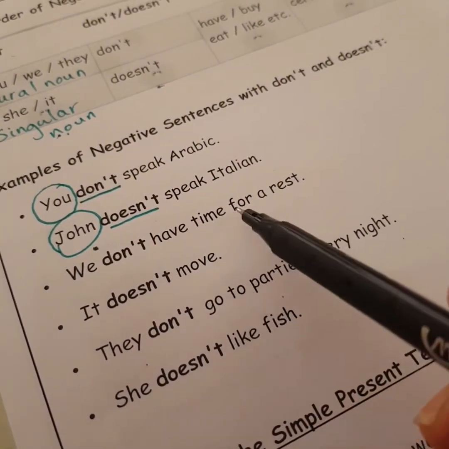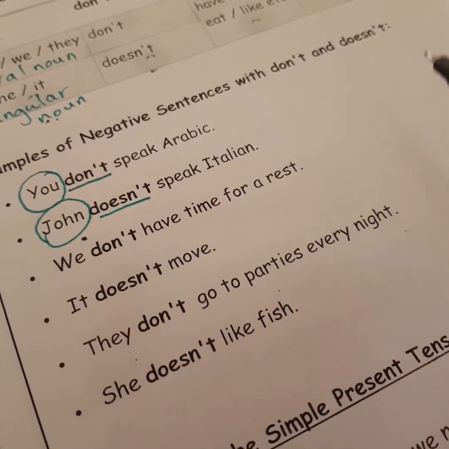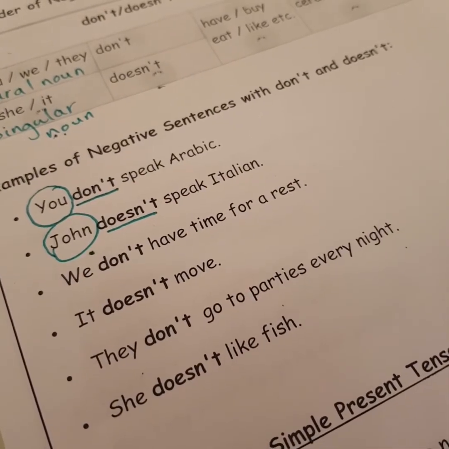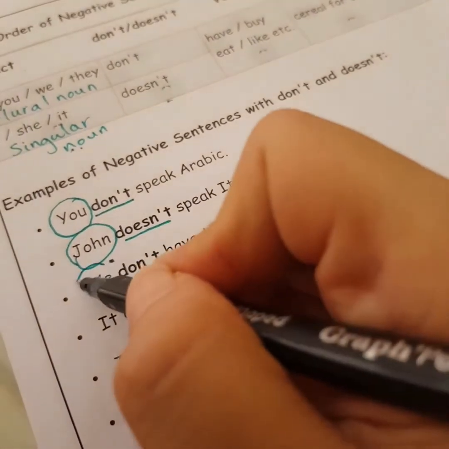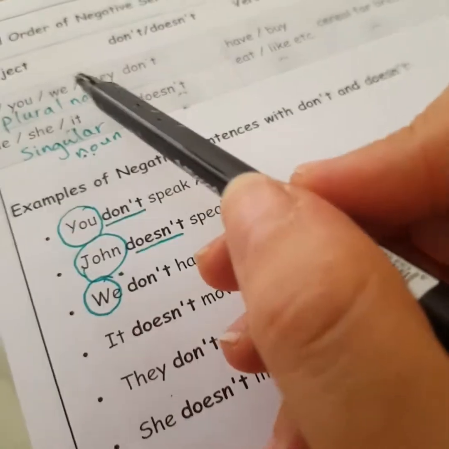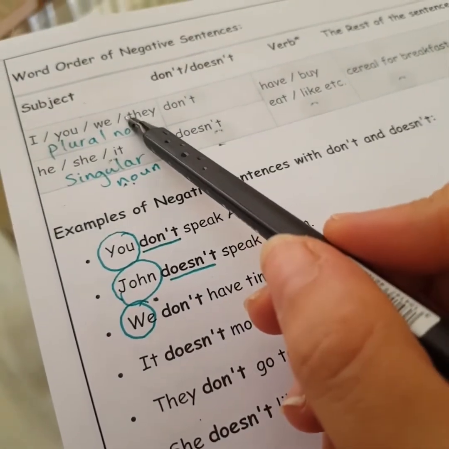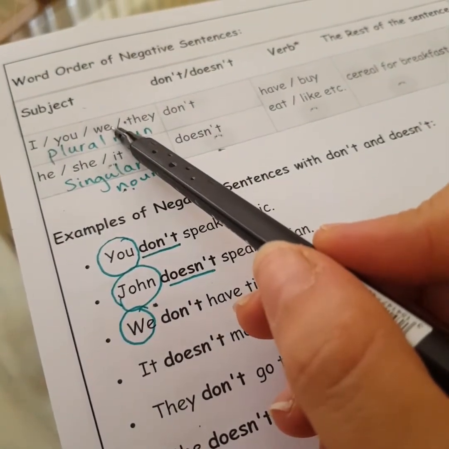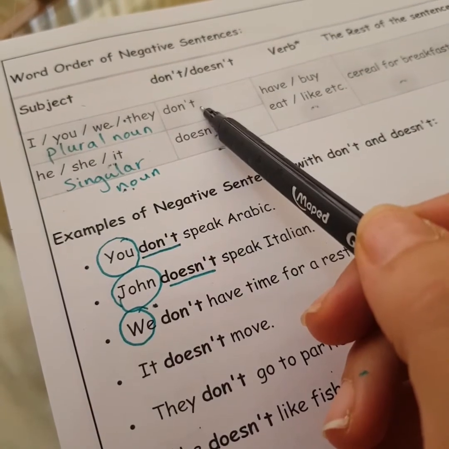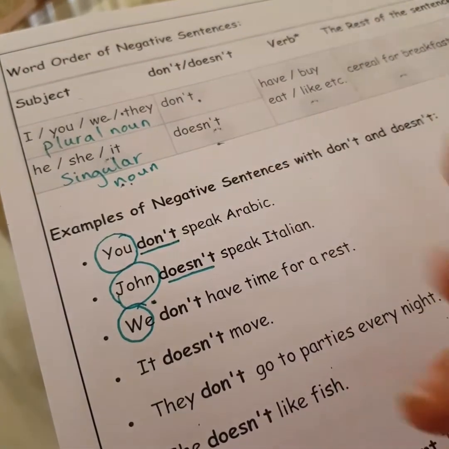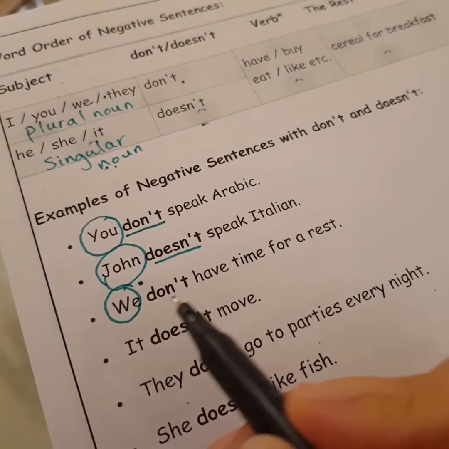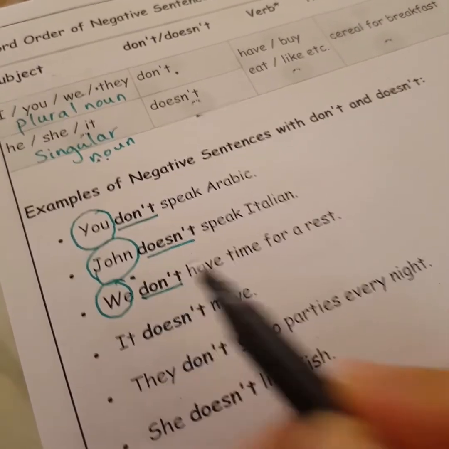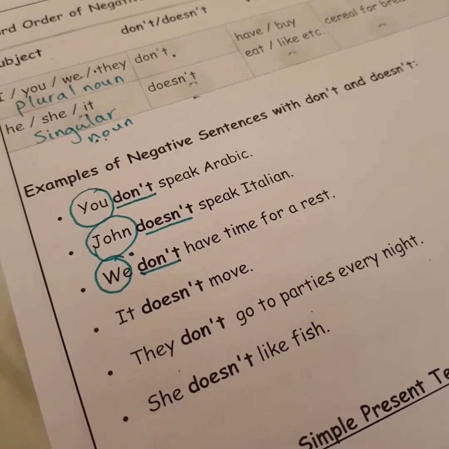We don't have time for a rest. The subject here is we, and we is a plural pronoun, so I have to use don't to make a negative sentence. We don't have time for a rest.